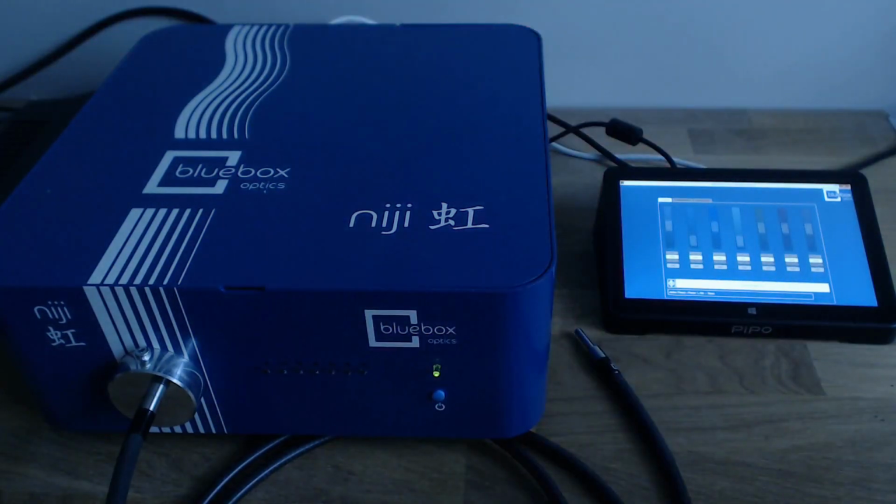More complex configurations are possible. For example, if you require multiple simultaneous excitation in your multi-D acquisition. This is explained in the Niji wiki on the Micromanager website.